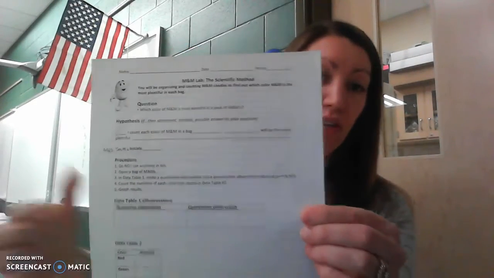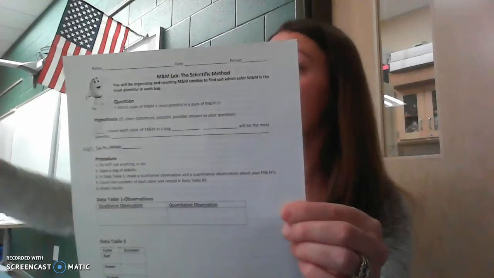All right, I'm going to give you the directions today for the M&M Lab. Okay, so first you should have this paper. You should have picked it up from the back of the room in Station 2. Okay? We are trying to answer a question here with our lab today. The question is, which color of M&M is the most plentiful in the pack?